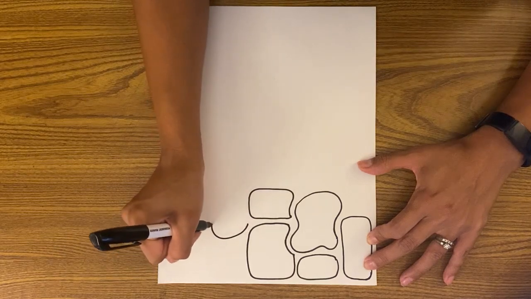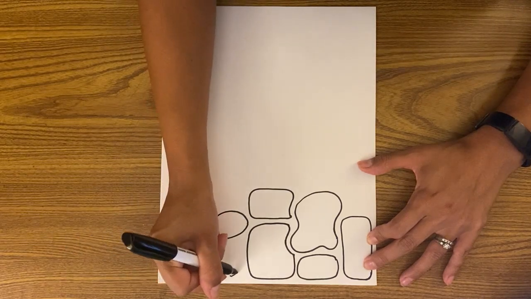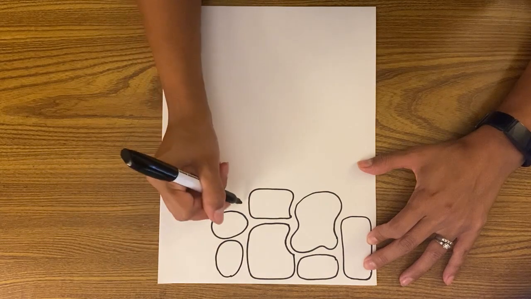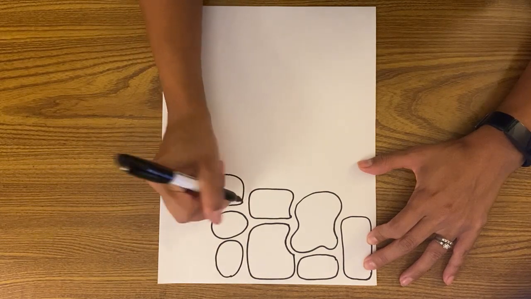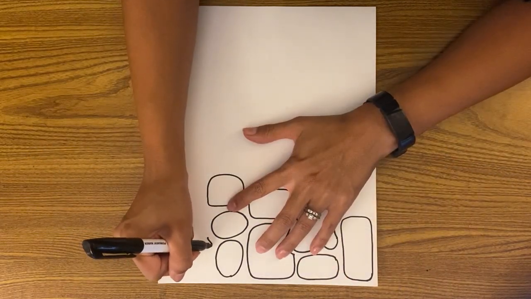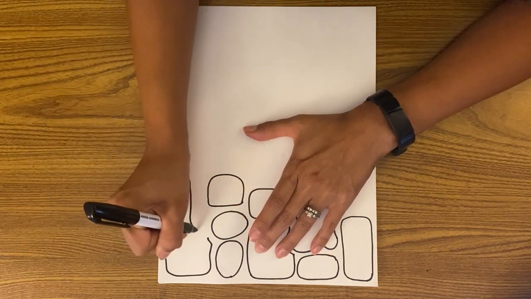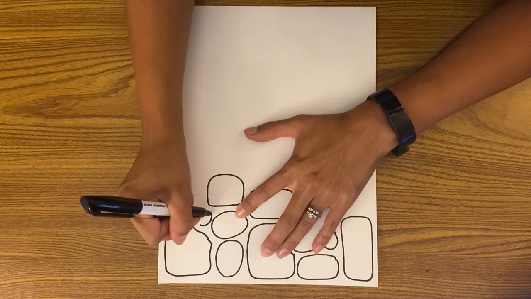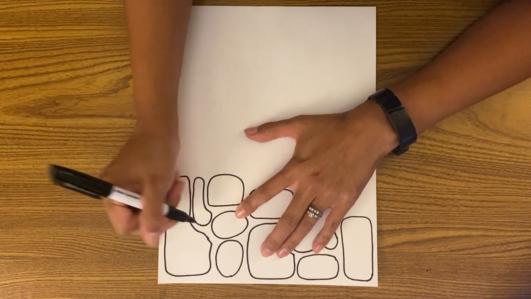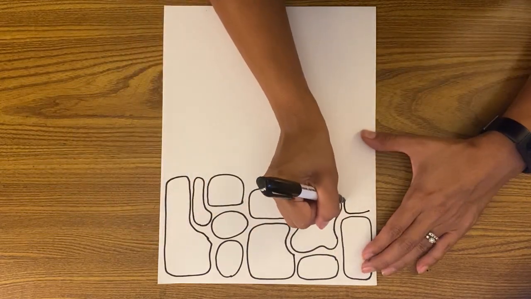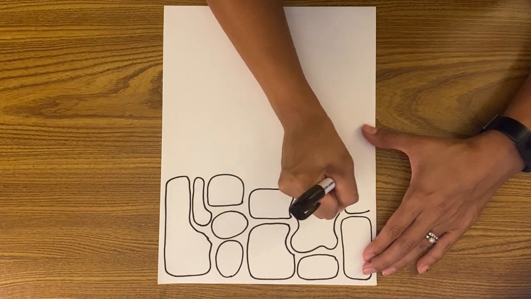The reason I like doing Sharpie is for two different reasons. One, because I think it'll be much easier for you, the viewer, to see. But not just that, you can't really go back and fix Sharpie, so you're just working without overthinking and stopping to erase.